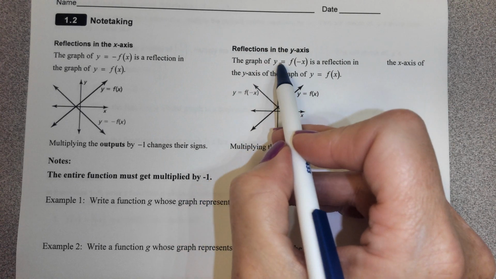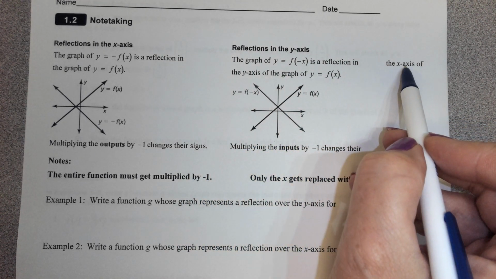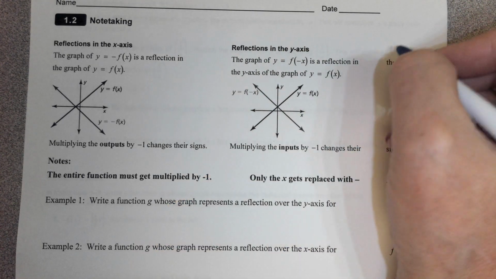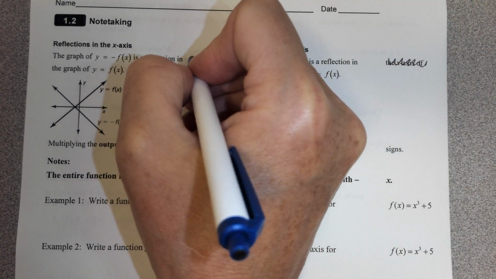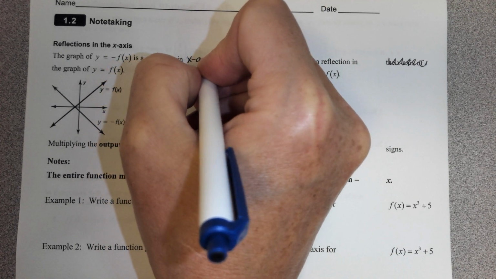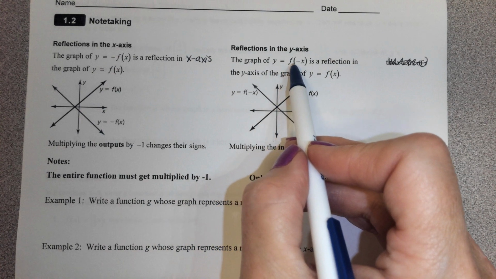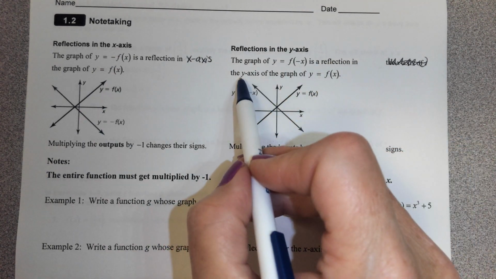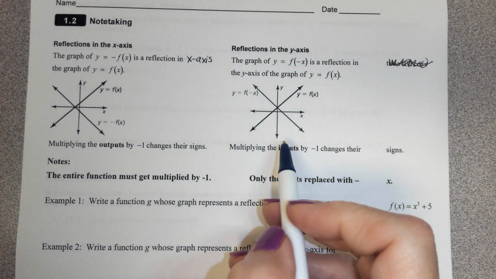Reflections in the y-axis, that's to reflect over this. The graph of y equals f of -x is a reflection in the y-axis. Oh, that should not be there. This should go here. I just printed it out wrong. So the graph of y equals f of -x is a reflection in the y-axis of the graph of y equals f of x.